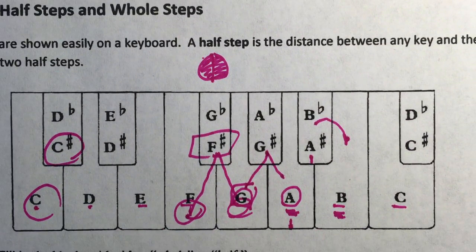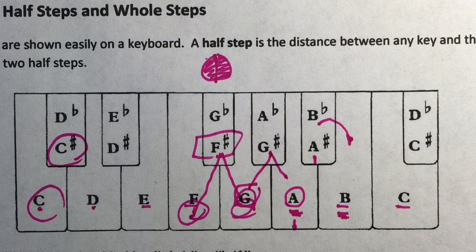The thing you need to remember, a half step is the distance between any key and the closest key to it. A whole step is 2 half steps.